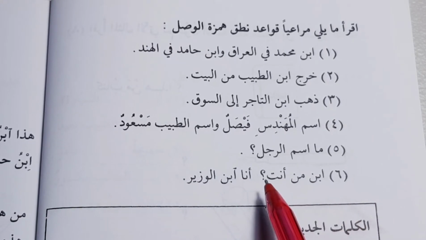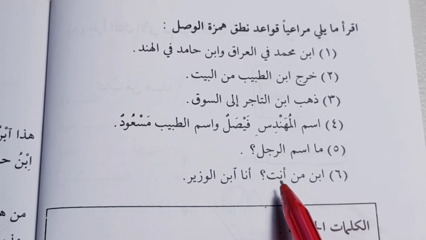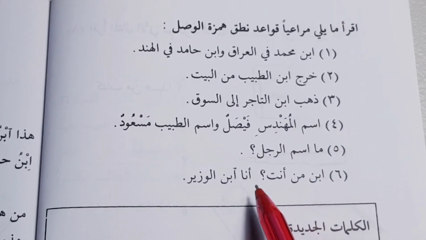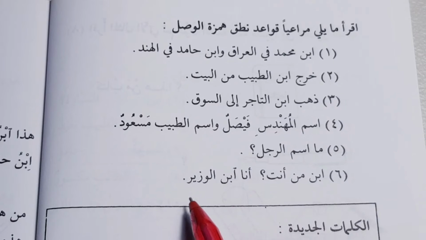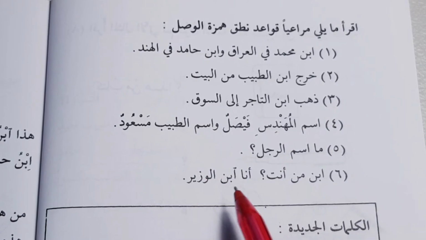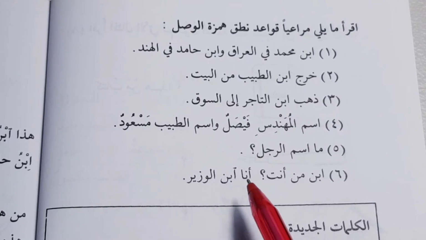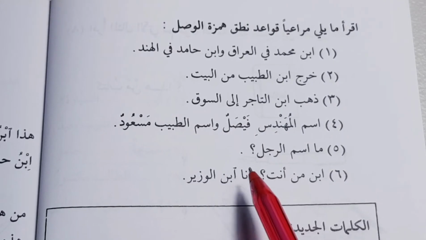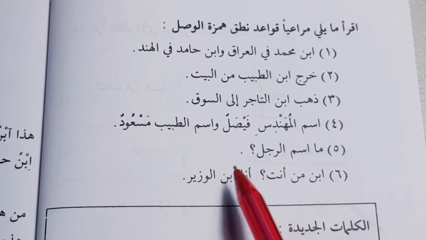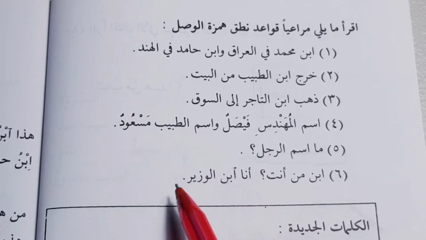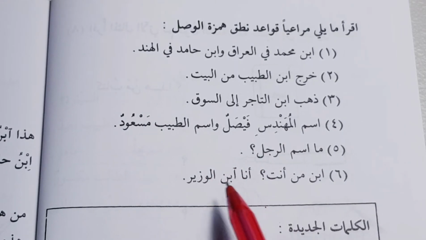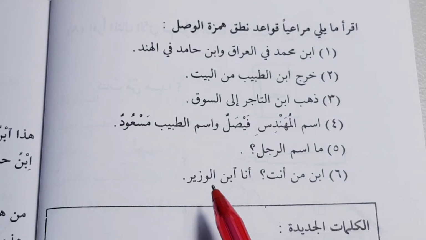ابن من أنت. Whose son are you? أنا ابن الوزير. I am the son of the minister. I am the minister's son. أنا ابن. Here the alif is not stretched. أنا, noon to the ba. Noon to ba. أنا ابن الوزير. This is مضاف إليه. أنا ابن الوزير. I am the minister's son.